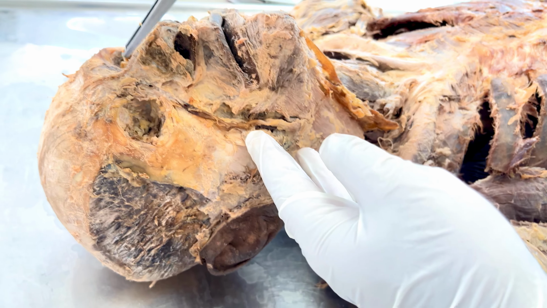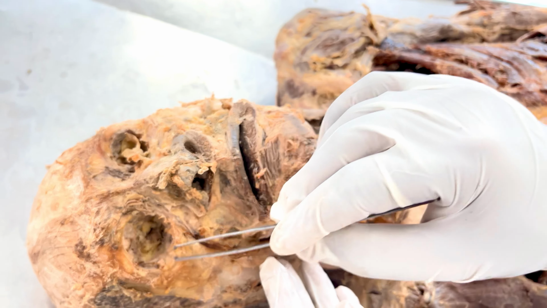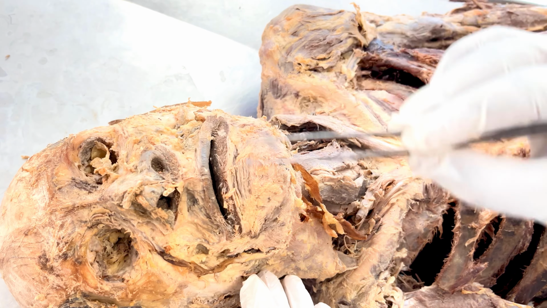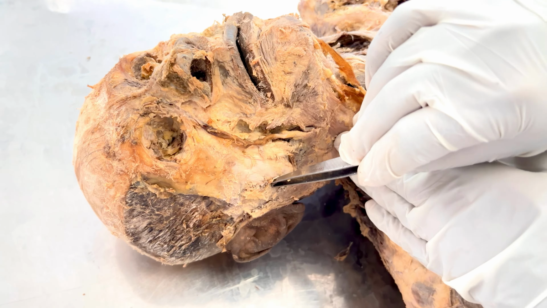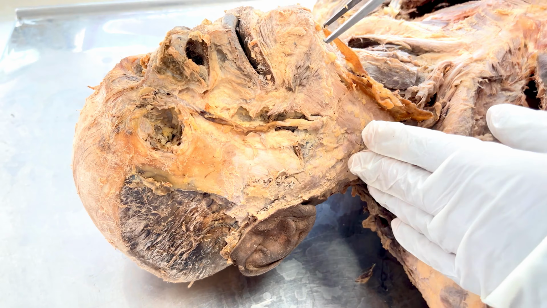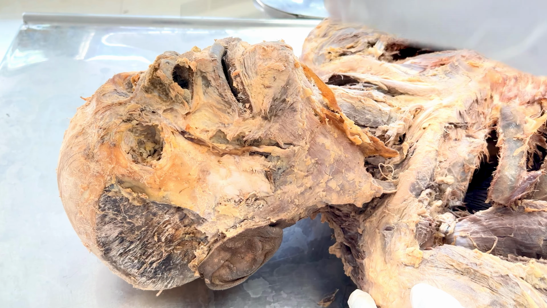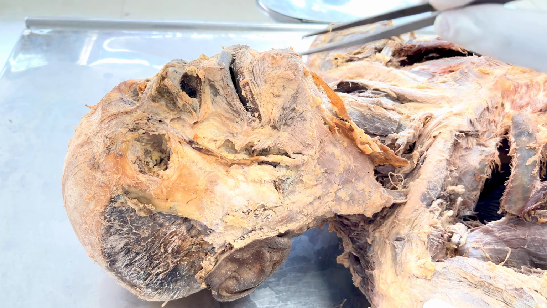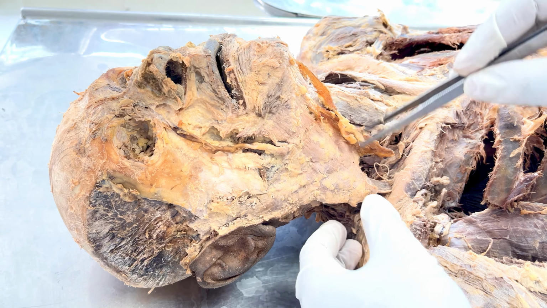We also have the muscles around the nose, the eyeball, the oral cavity, the muscles of mastication, and the parotid gland. All these structures are included in the dissection of the head and face region.